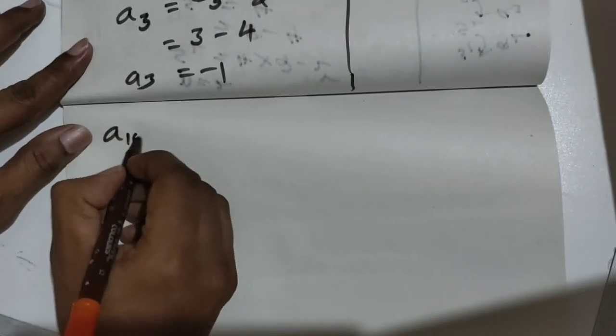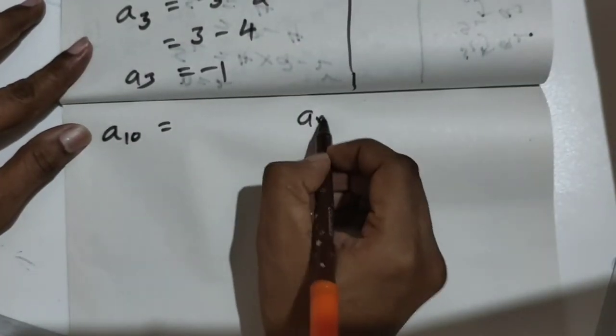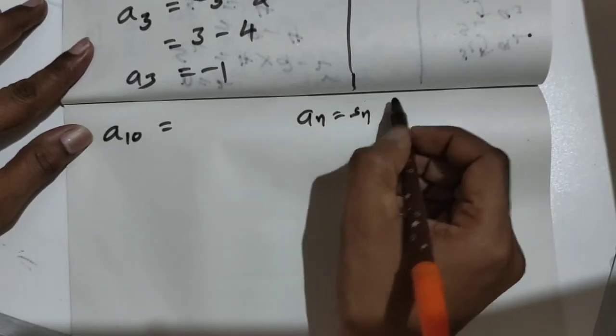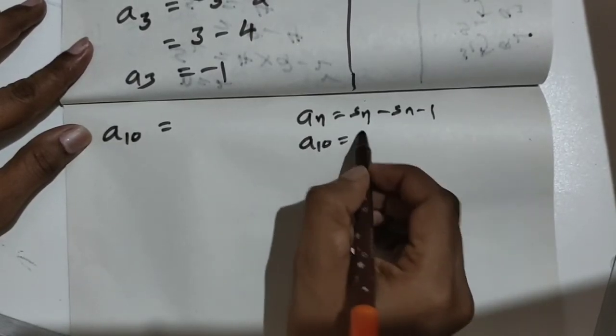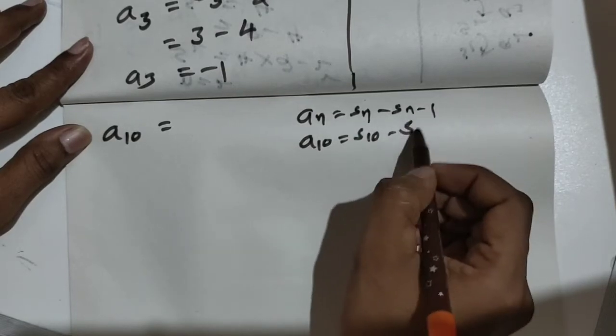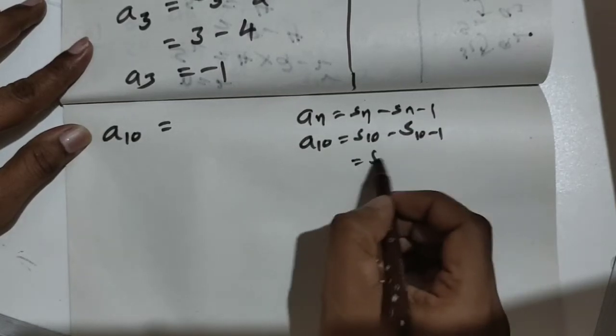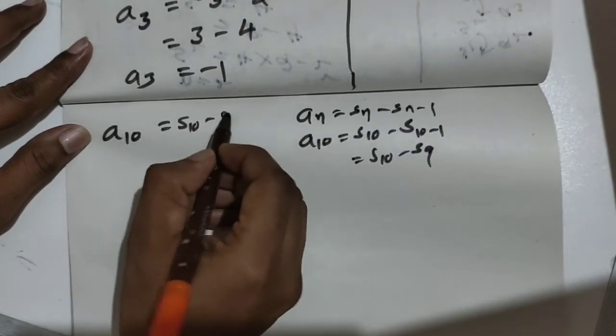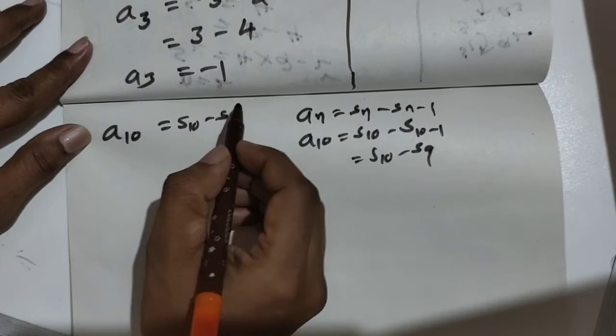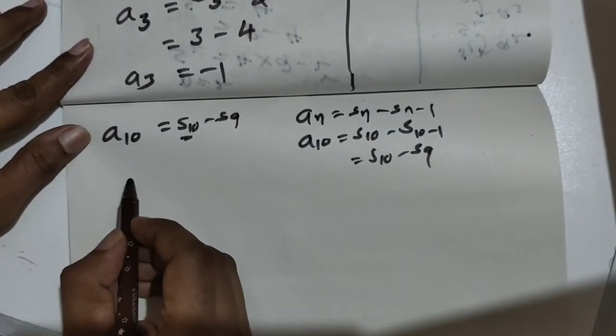That's why they are giving it perfectly. Now A10 they are asking. How will you get it by this pattern? According to this rule, An is equal to Sn minus Sn minus 1. We need to get A10, that is S10 minus S10 minus 1, that is S10 minus S9. So the sum of 9 terms should be separated from the sum of 10 terms.